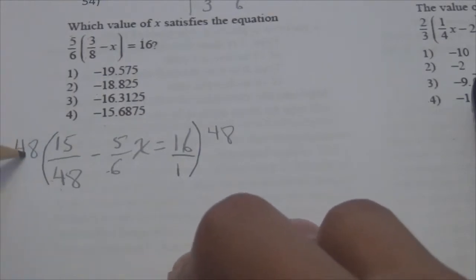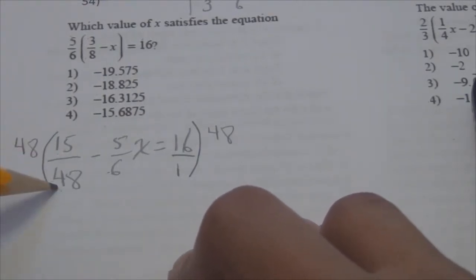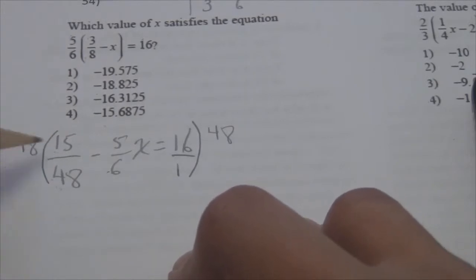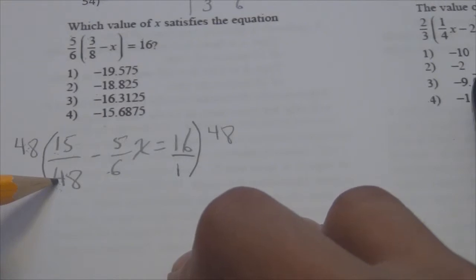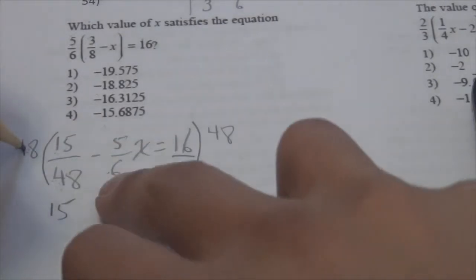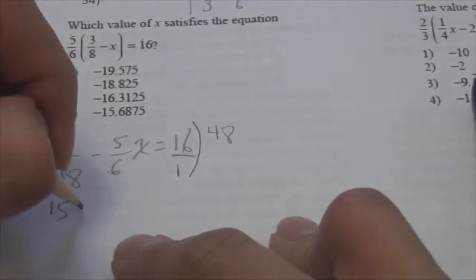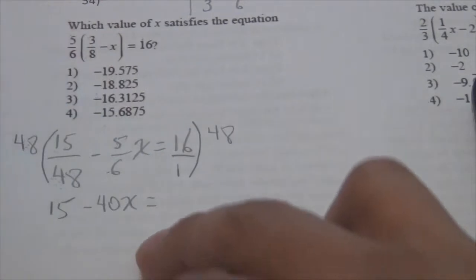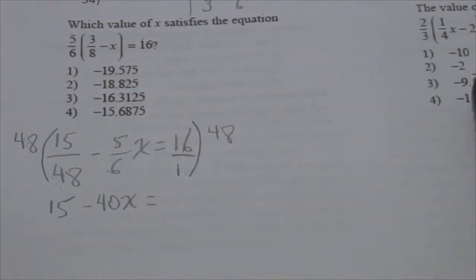I could multiply 48 by 15 and then divide by 48, but I don't even know what 48 times 15 is. So it's easier for me to divide first and then multiply. Look, 48 divided by 48 is 1, times 15, 15. 48 divided by 6 is 8, times 5, 40. And now 16 times 48 is a hassle, so I'm going to have to use the calculator.